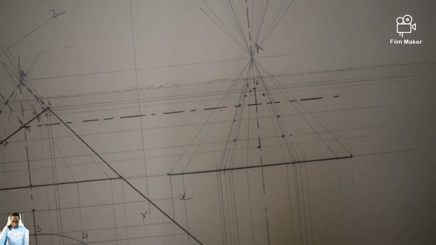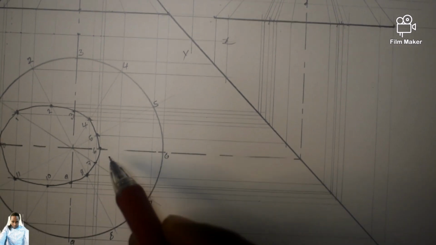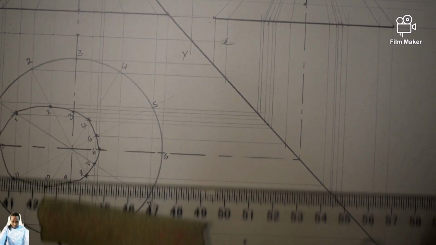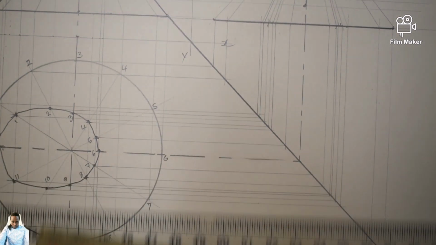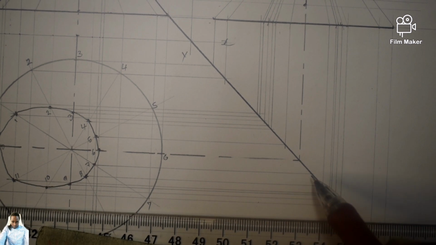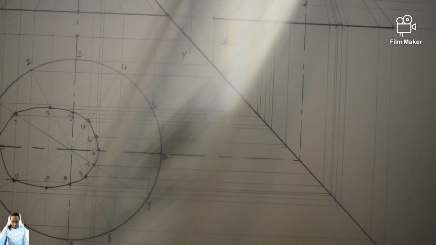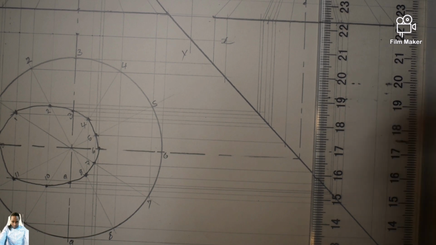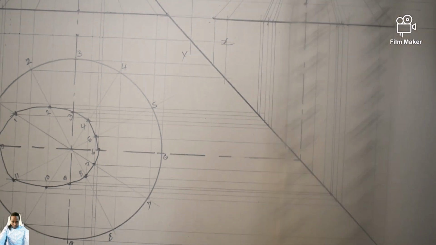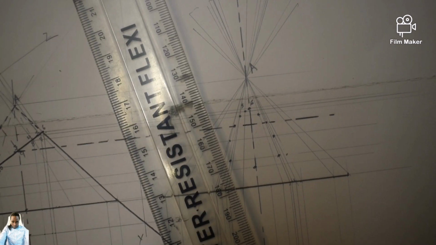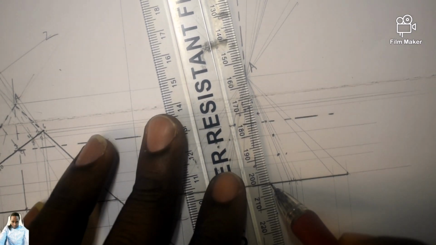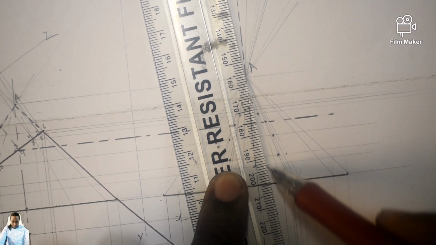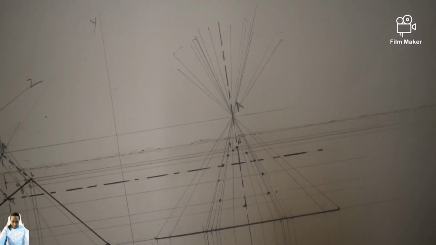Then 7, back to your top view. 7, which is this one, take it as well. It's a process. Once you touch here, you take it vertically up. Once you touch the bottom part of your left view, take it to your apex point, which is point 7. 7 is in line with 5.